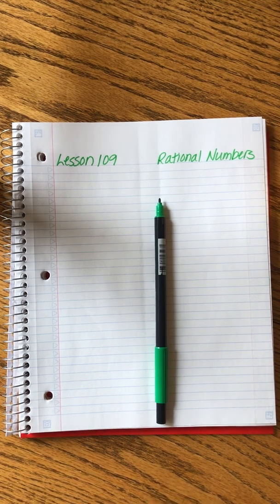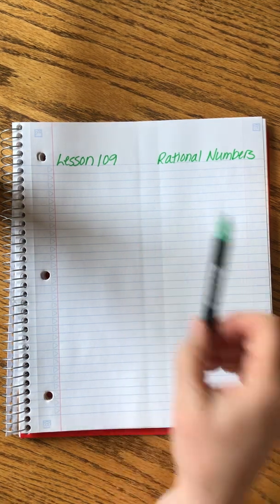Saxon Advanced Mathematics, lesson 109. Oh my gosh, students, this should be a fairly quick little lesson. We're combining some older ideas and putting them together in a new way. So we want to talk about rational numbers.